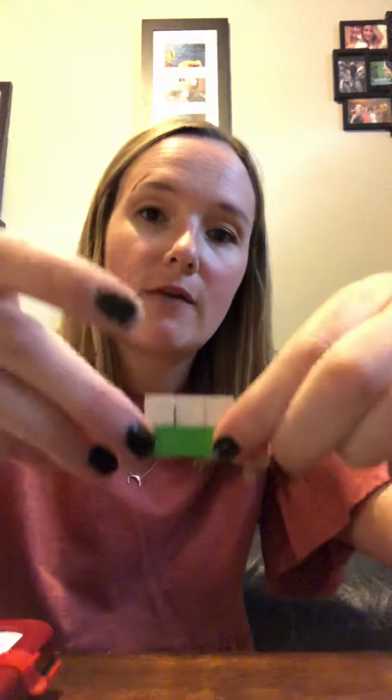So I'm going to show you with the Cuisenaire rods what I did before. So here is the 3. It's the green one. And we know that 3 ones can fit on it. So I've got my 3 ones. And I'm going to take my 6. So my 6 is the dark green one.